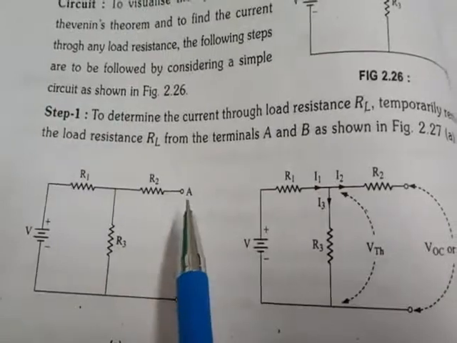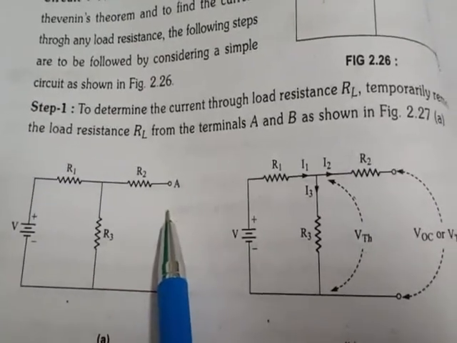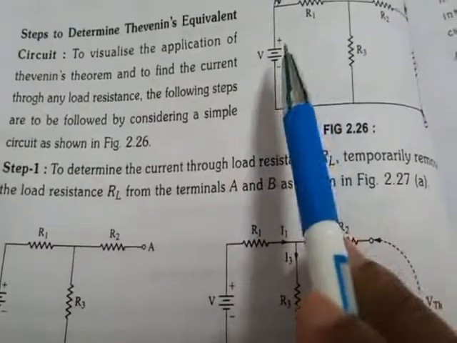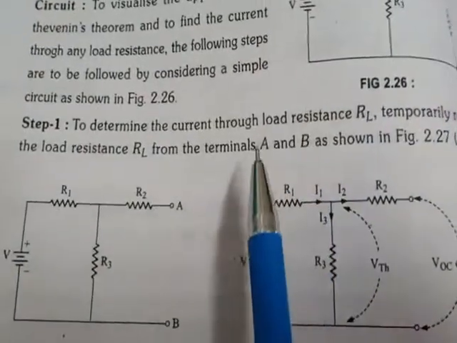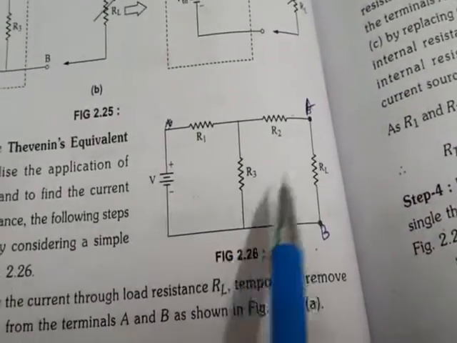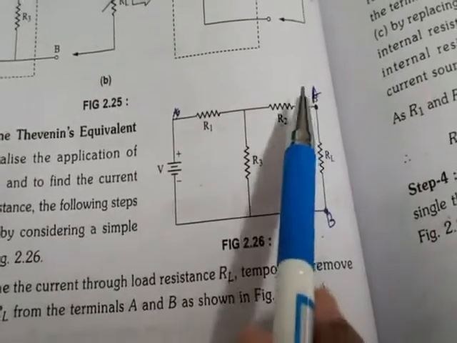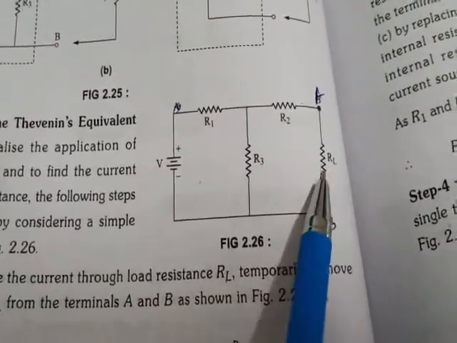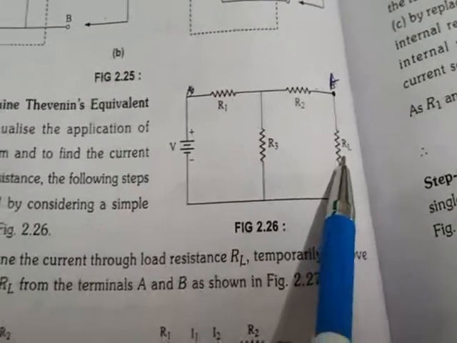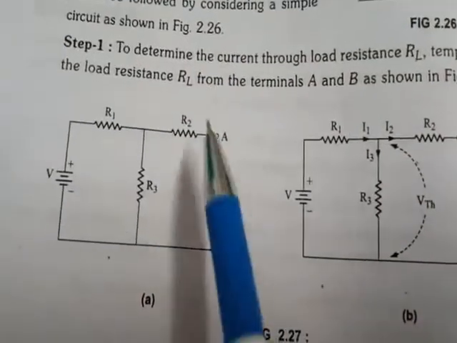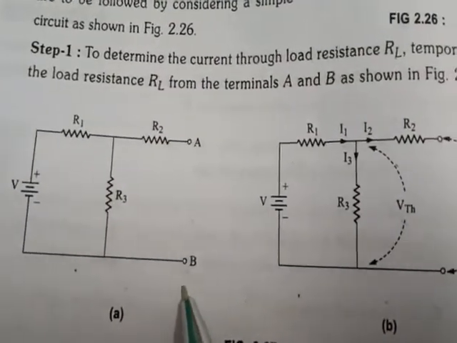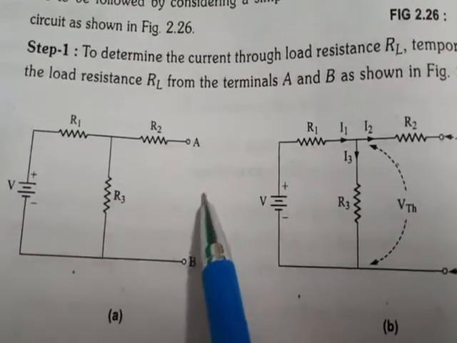So what is step 1? In step 1, we have to find either V Thevenin or R Thevenin. Before finding that, in the given network you have to observe where the load resistance is. These are the two terminals A and B where the load resistance is indicated with RL. These A and B terminals have to be open circuited, which means the load resistance has to be temporarily removed.